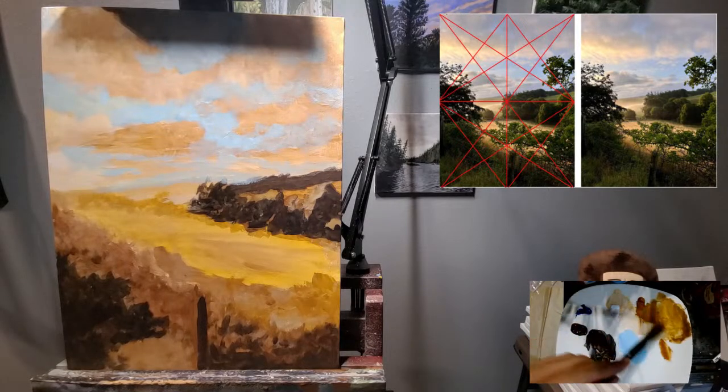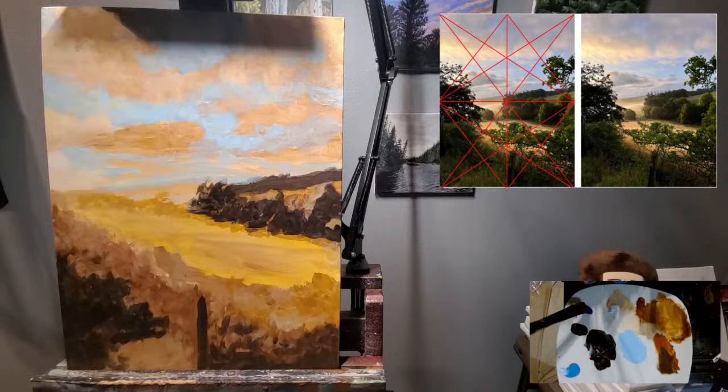Let's see. I'm not sure exactly what to do with these clouds, so I'm shooting in the dark a bit. So let's just play around and see what happens.